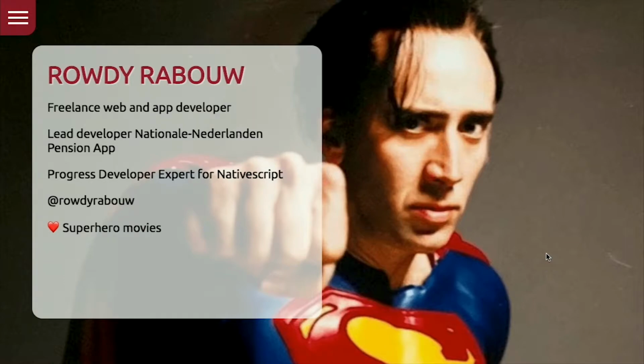As you might guess, I like superhero movies a lot. And if you're on Twitter, make sure you are ready for a demo later on using browser APIs to send messages to.